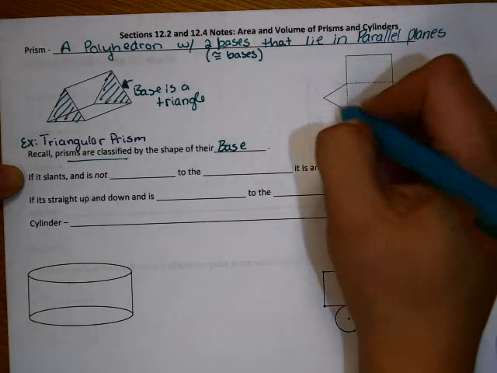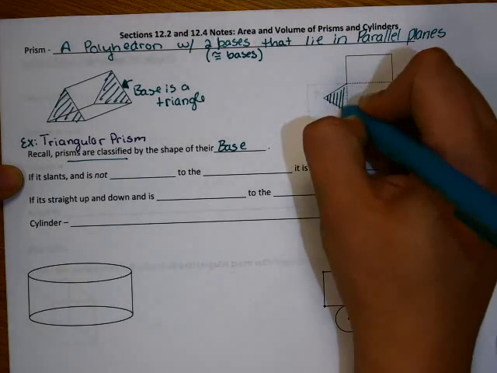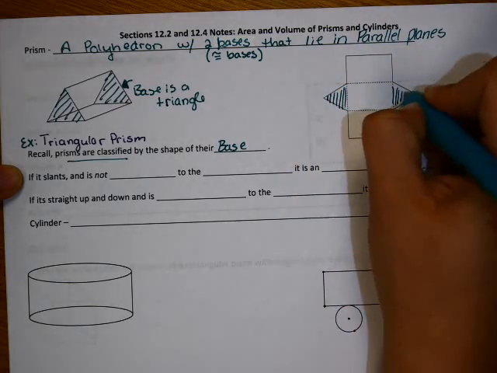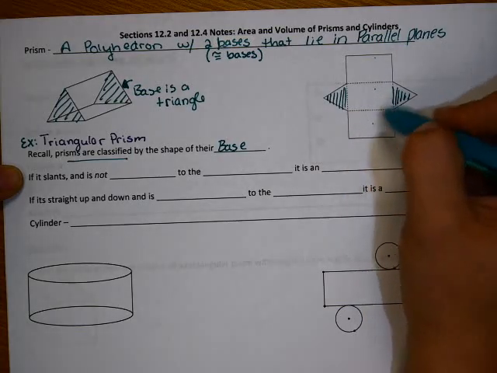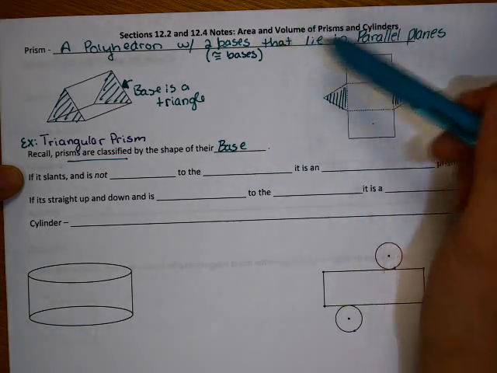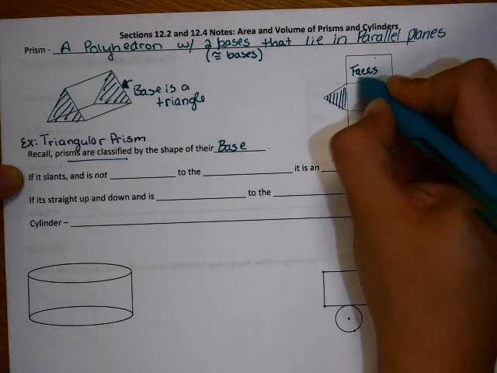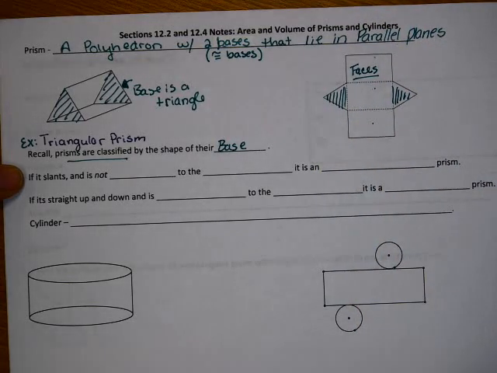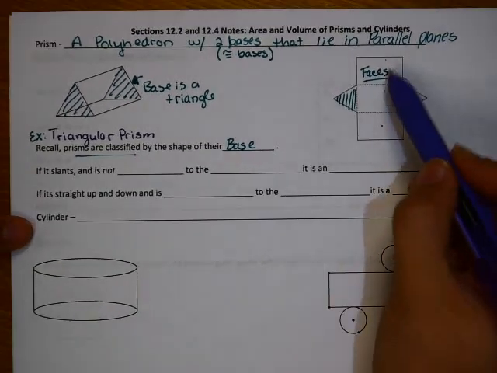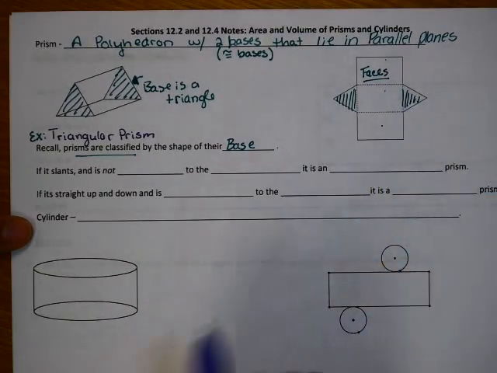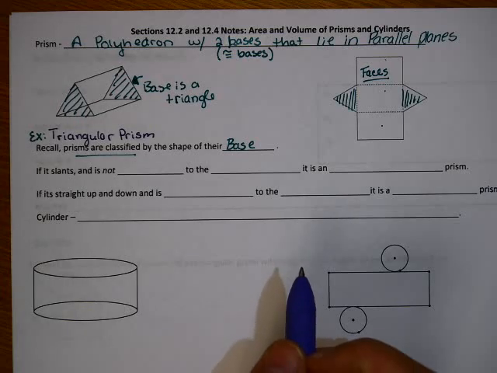Okay, so this is just the net of a triangular prism. You can see that the other three sides are rectangles, and that's how we know the faces. Create the prism. Okay. Now there's two types of different prisms.